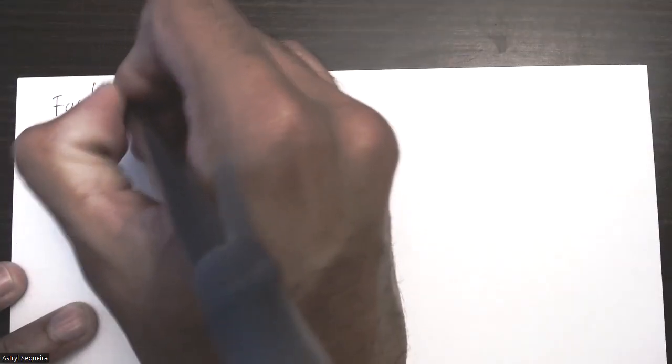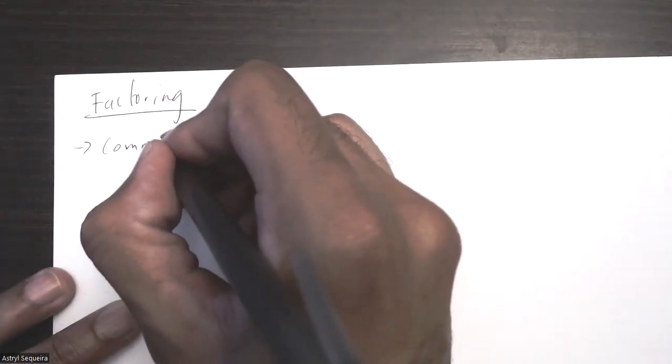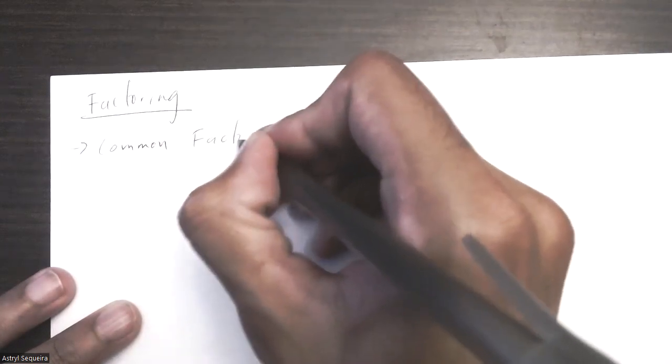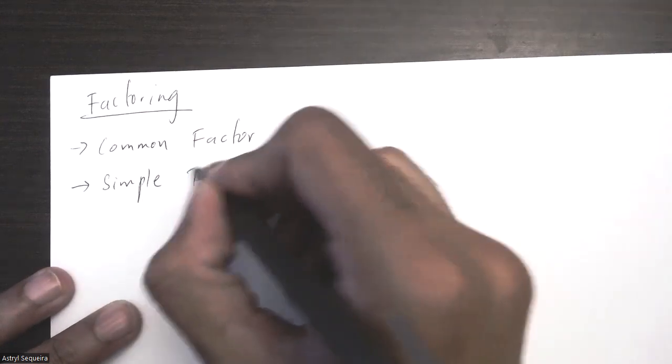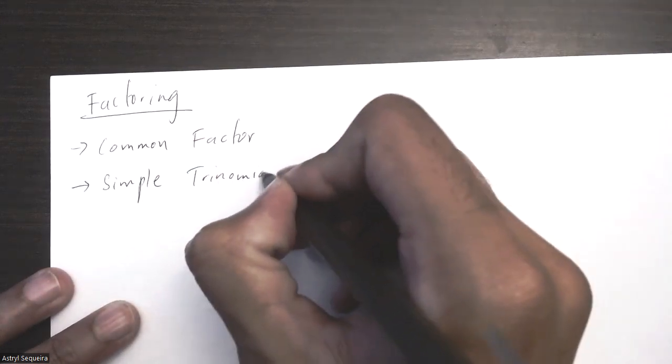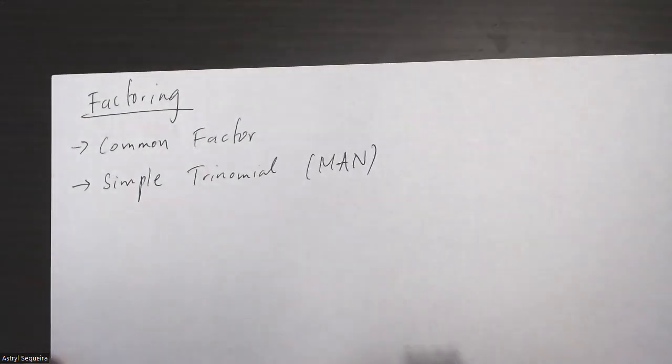Okay, so let's talk a bit about factoring. There are actually 5 types of factoring methods in grade 10 that you need to perfect. The first one is common factoring. The second one is simple trinomial. I'll just call it MAN. I'll explain that when we actually get to it.